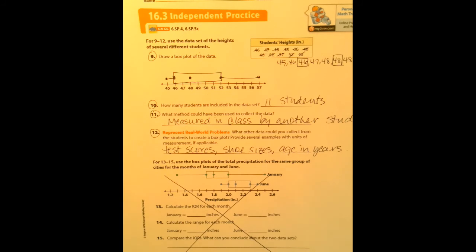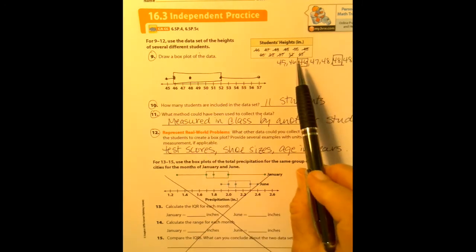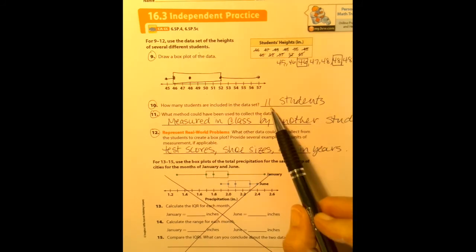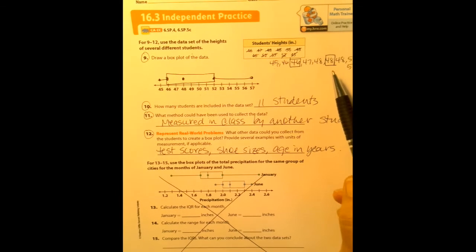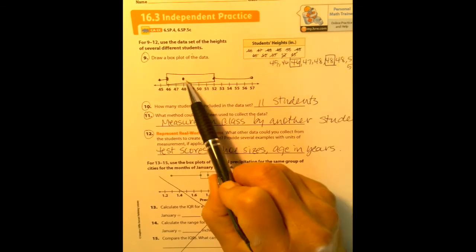I've drawn the box plot that matches the student heights data. The first thing I did was to put the data in order from least to greatest. And what I found is because there were 11 students, there was an odd number of data values. So the middle value, the median, was very clear at 48. So that point is shown here in the box plot.